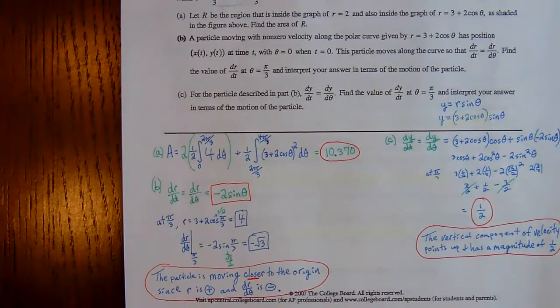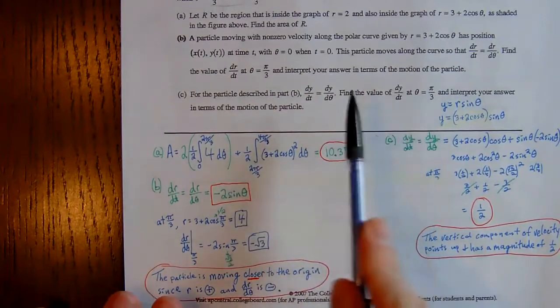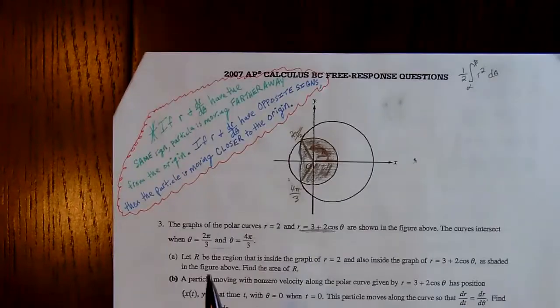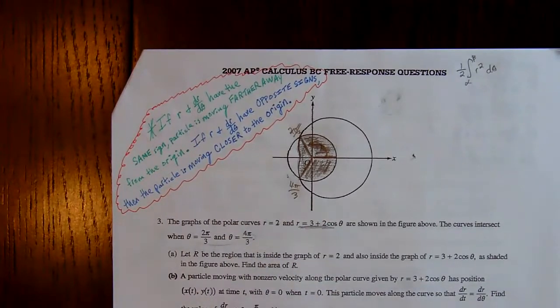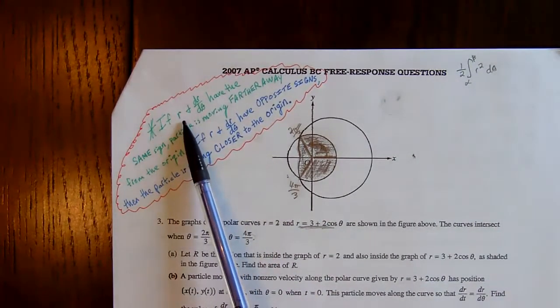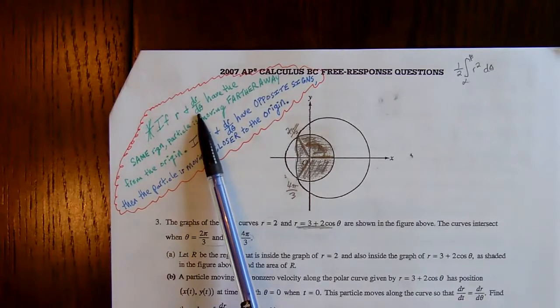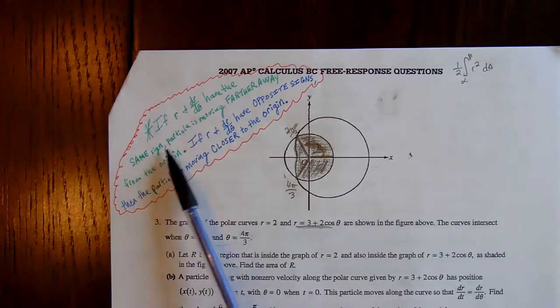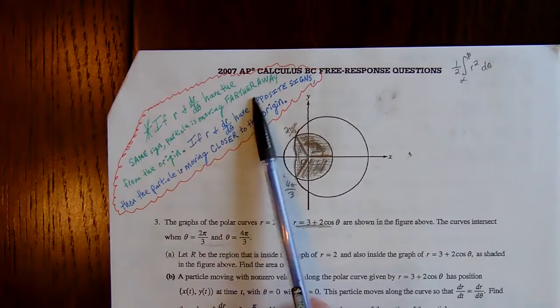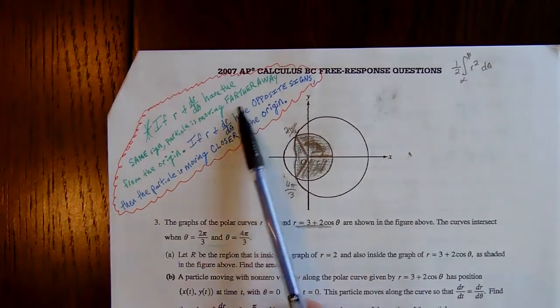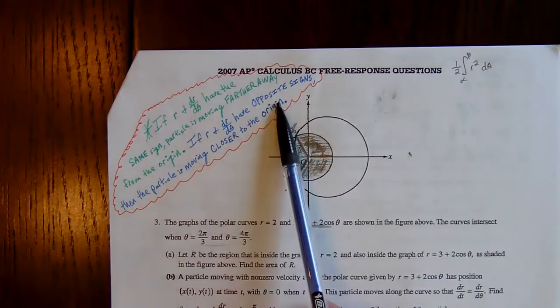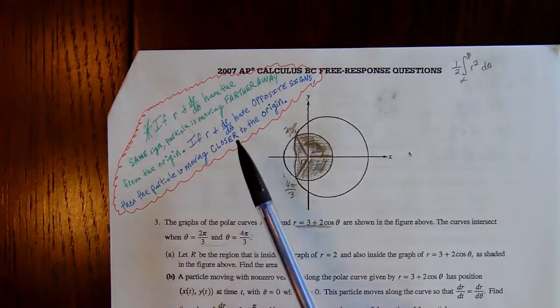Now, I've only seen this happen a couple of times, where they ask us that specific concept. But here's what we want to have down. What you need to do on those kinds of problems is compare the signs of r and dr/dθ. If they have the same sign, that means the particle is moving farther away from the origin, either both positive or both negative, you're going farther away. If r and dr/dθ have opposite signs, then the particle is moving closer to the origin.